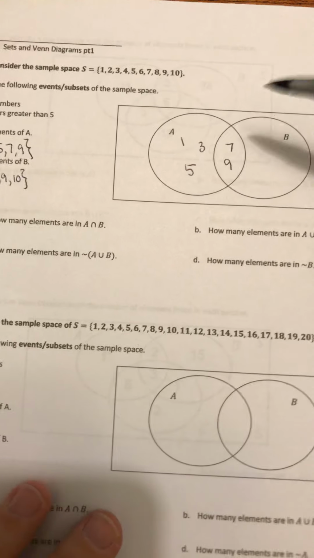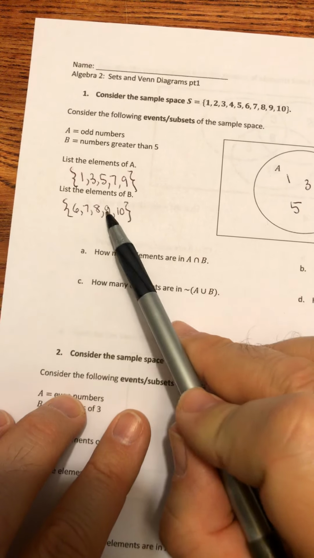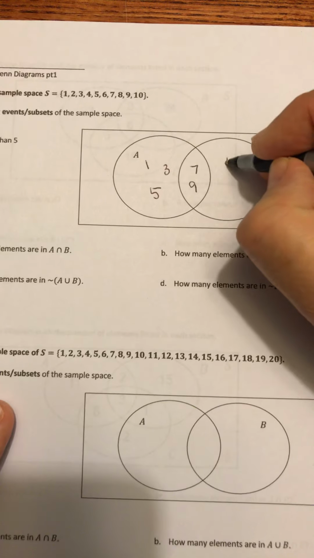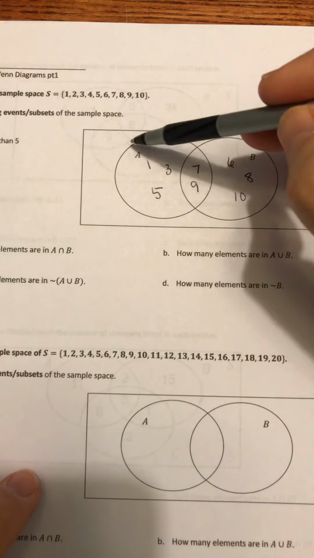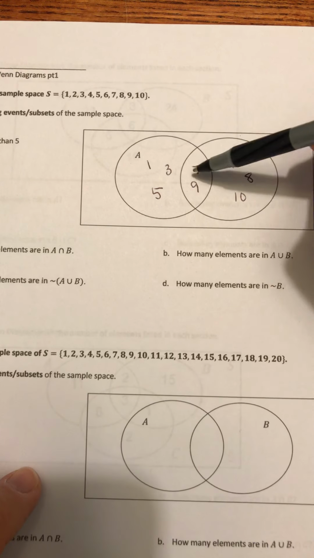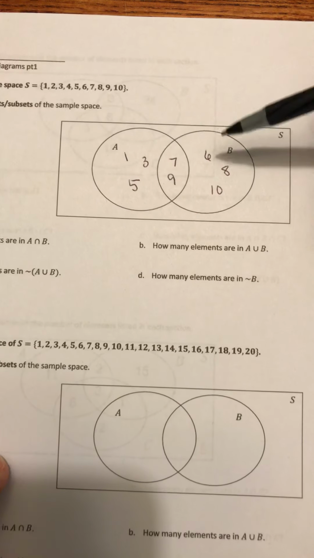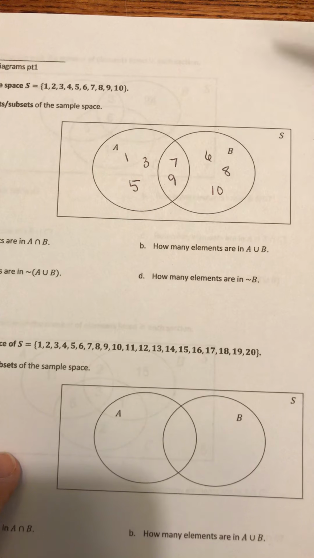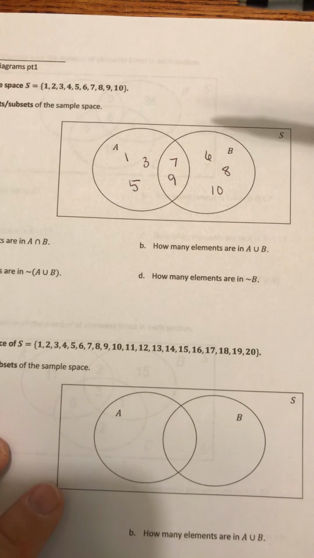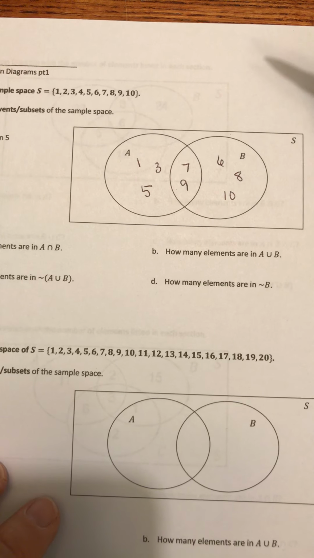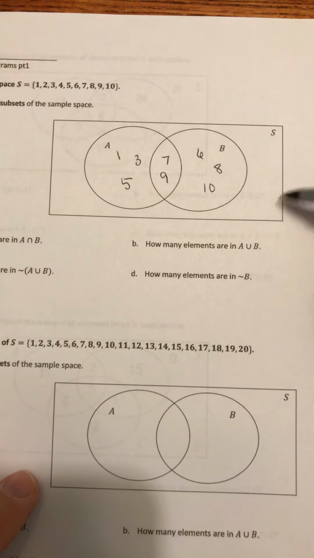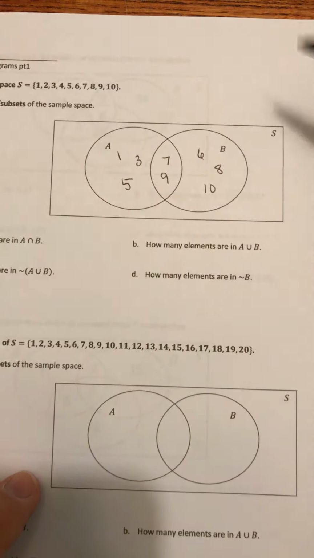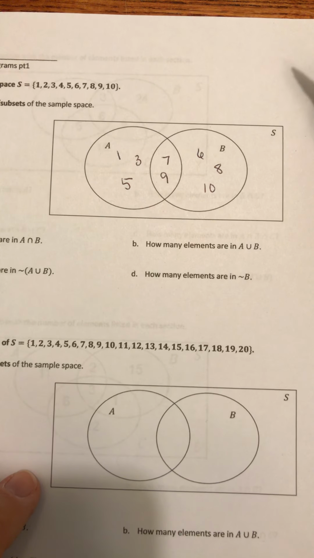In B, right now all I have is the 7 and the 9. I need the 6, 8, and the 10. So here's A: 1, 3, 5, 7, 9. Here's B: 6, 7, 8, 9, 10. But there are some missing because this isn't all of them. What is missing still has to go in this box, because this big rectangle represents the sample space S.